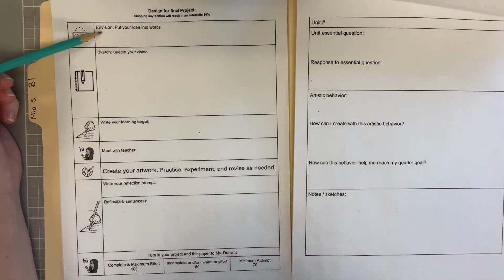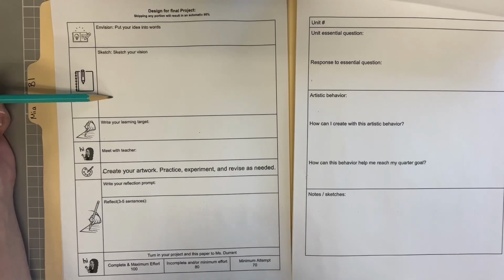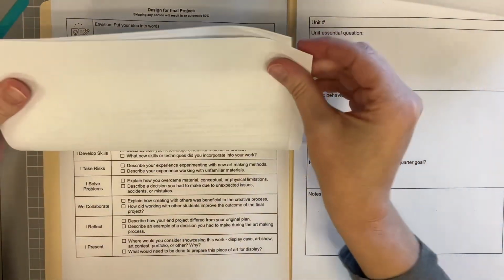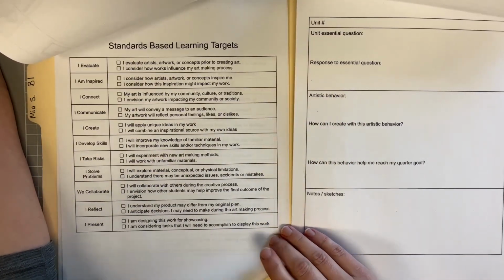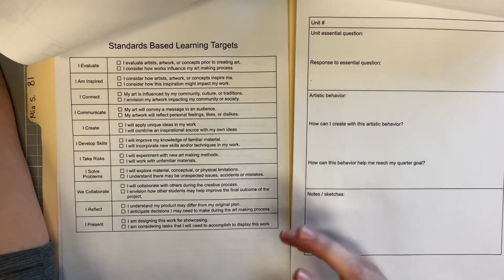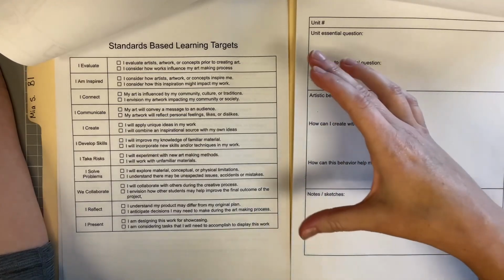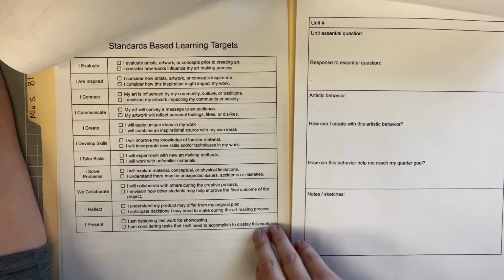On the other side is the design process. So they need to put into words what their project is, sketch it out. They can sketch it here or in their sketchbook. And then they need to write their learning target. The learning targets are in the back of their data folder. They're all standard-based learning targets. They need to choose one, but they can choose more than one. A tip I have for students on IEPs or ESOL students is you could lower it down to just 3 to 5 choices. That sometimes helps students who are a little overstimulated by all the different choices.